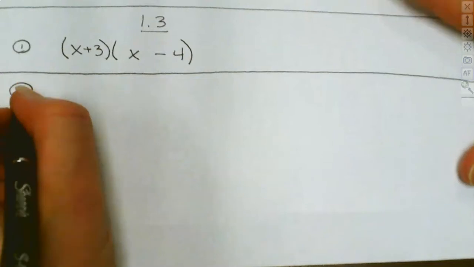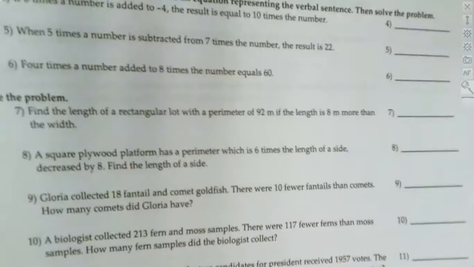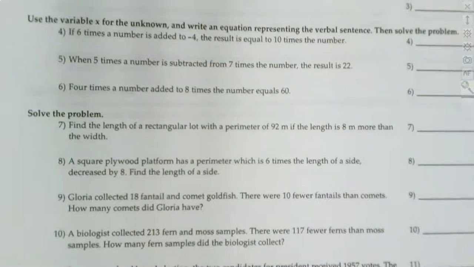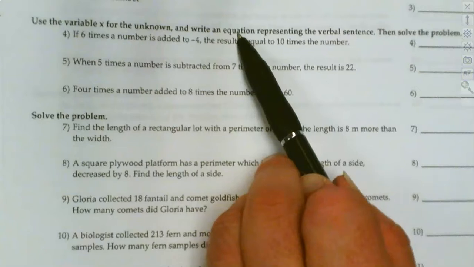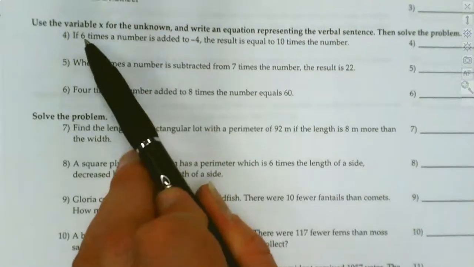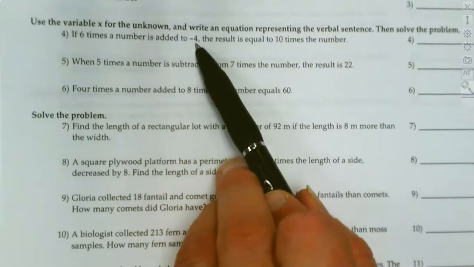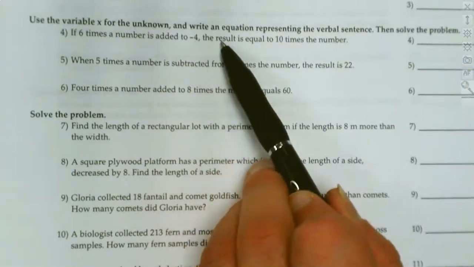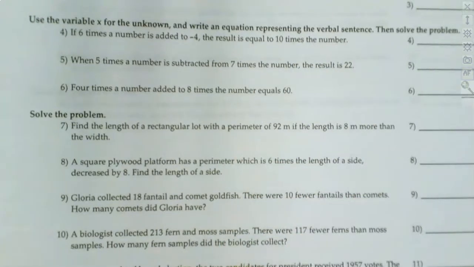Question 4. These are an equation. Okay, so these, when we read our directions, says it's an equation. So when we have an equation, we're going to be able to solve it. So we're going to get our equation, and we're going to be able to find the value of x. So we know we're going to have an equal sign. If 6 times a number is added to -4, the result is equal to 10 times the number.